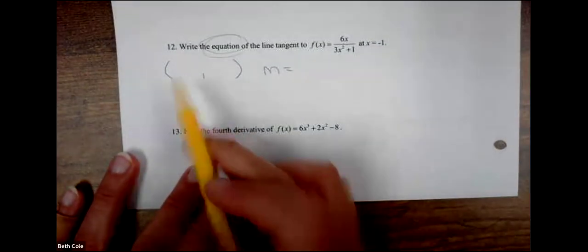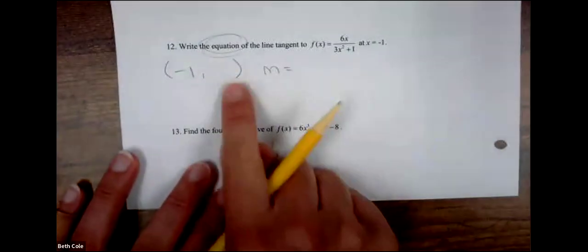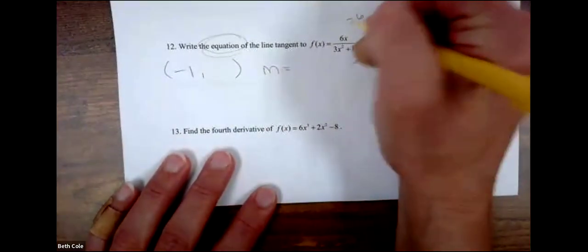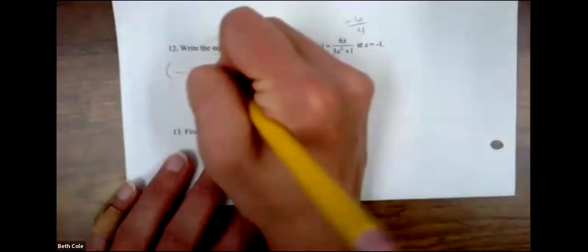What's the x part of our point? -1, good. How do you get the y part? Plug it in. What's that going to be? -6 over 4. So -3/2.